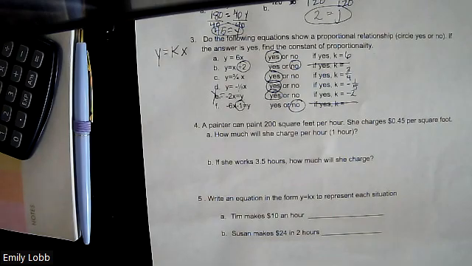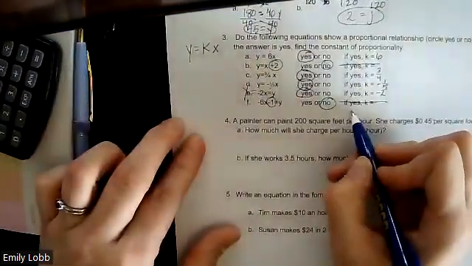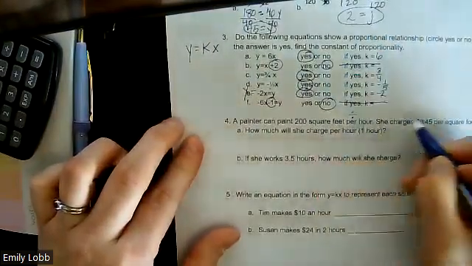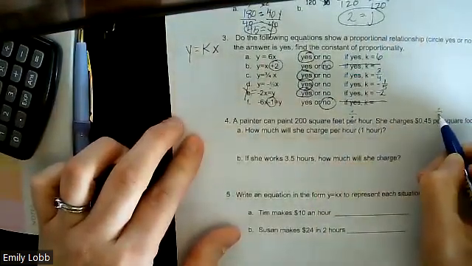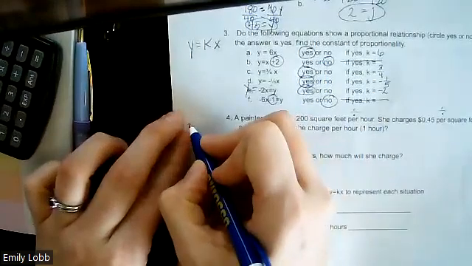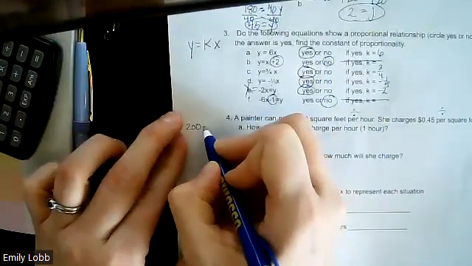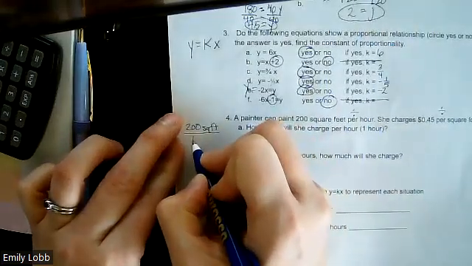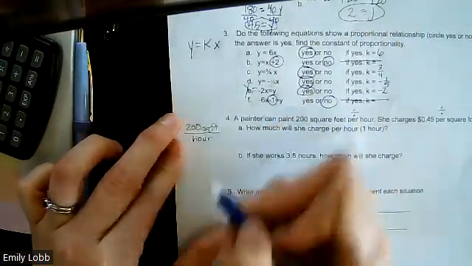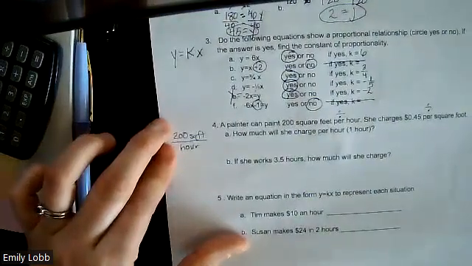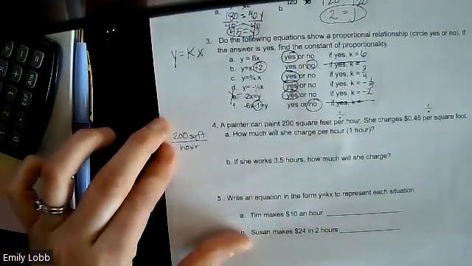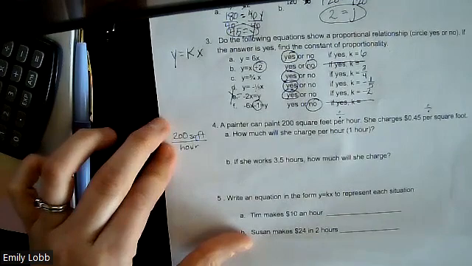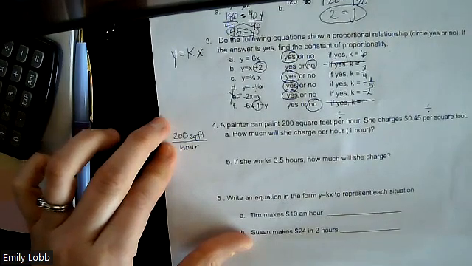Let's write these as fractions. Per is where we're going to put our divided by. So if we wrote this as 200 square feet per hour, we want to figure out our charge per hour.